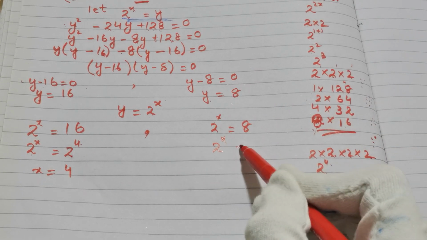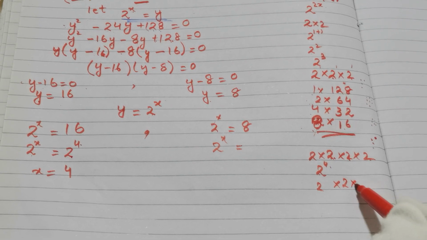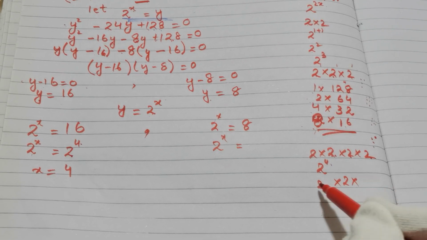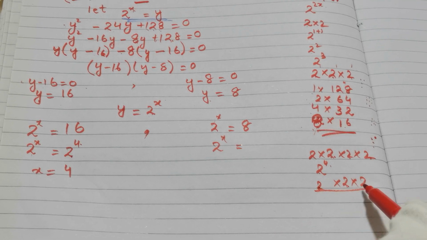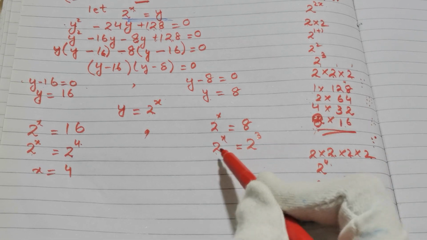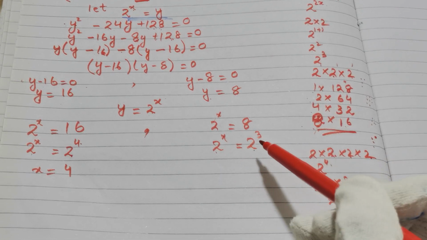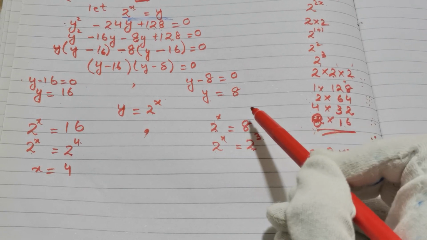Similarly 2 raised to power x is equal to 8. How does 8 come? 2 twos are 4, 4 twos are 8, 1, 2, 3, 2 raised to power 3. Why do we write 2 raised to power 3? Because we want to find the same base.